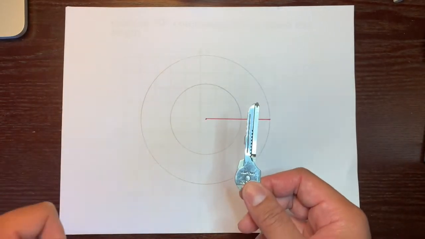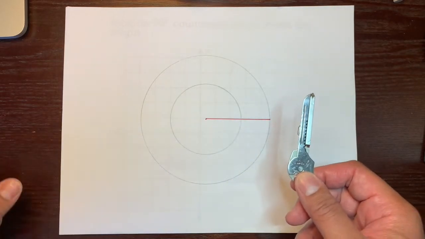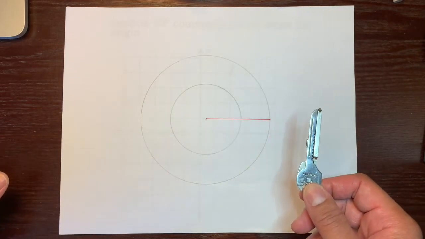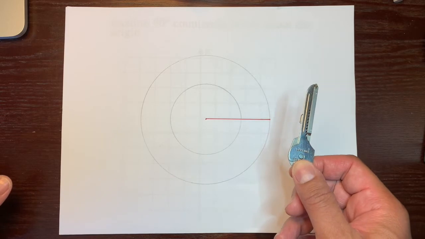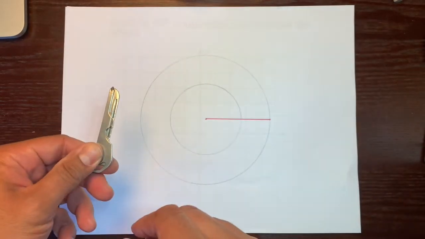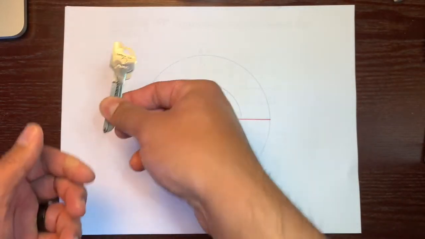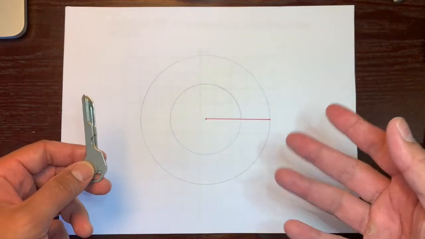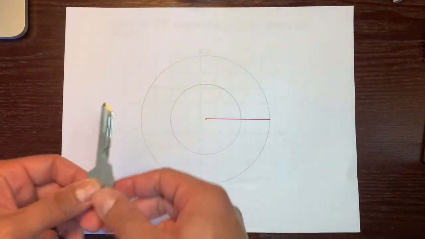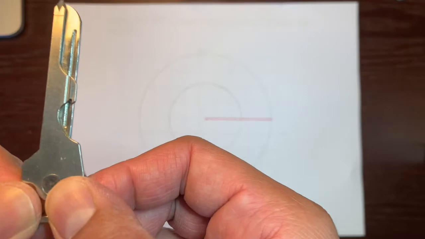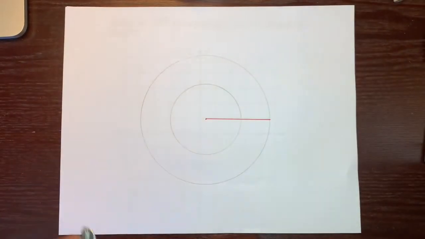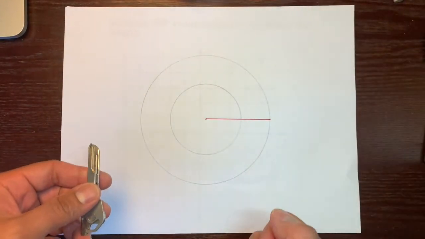Okay, the other type of transformation is a reflection. A reflection would be taking this key and flipping it over a line of symmetry, like this or like this. The other type is a dilation. Dilation is making something appear bigger or smaller. And this is a rotation.